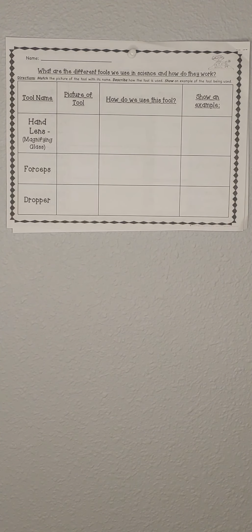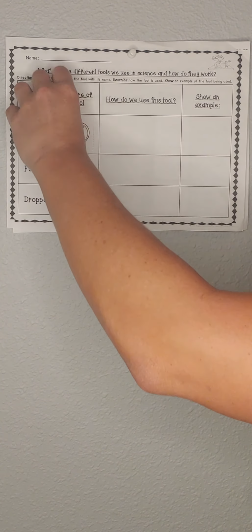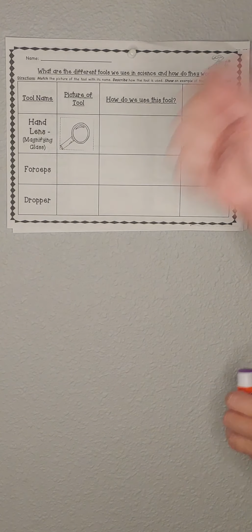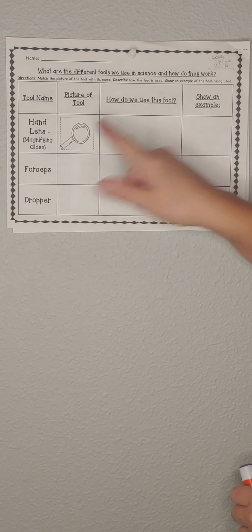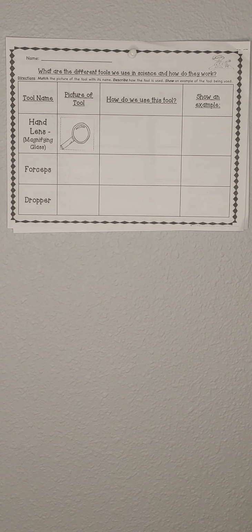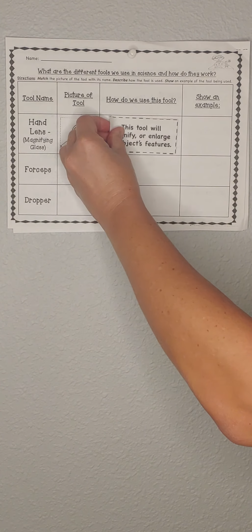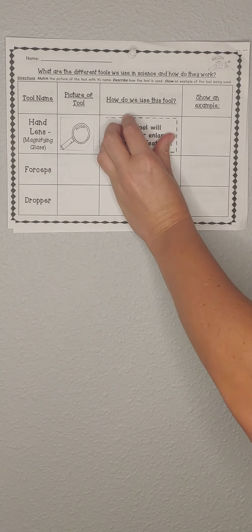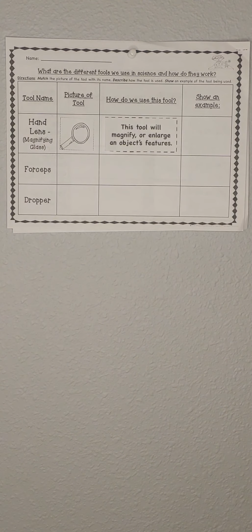All right, the last set of scientific tools, starting at the top with a hand lens. Most of you probably know this as a magnifying glass, but a scientist actually calls it a hand lens because you hold it with your hand and the inside is a lens, just like if you have lenses in your glasses. They're used to help you see better. So our tool description is, this tool will magnify or enlarge an object's features.